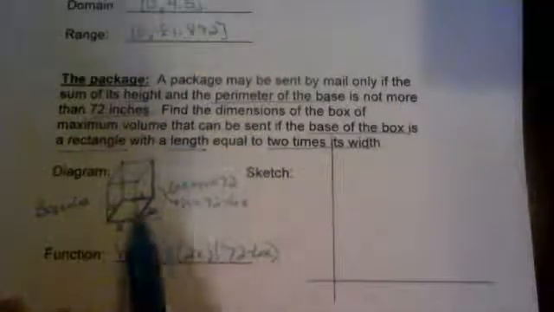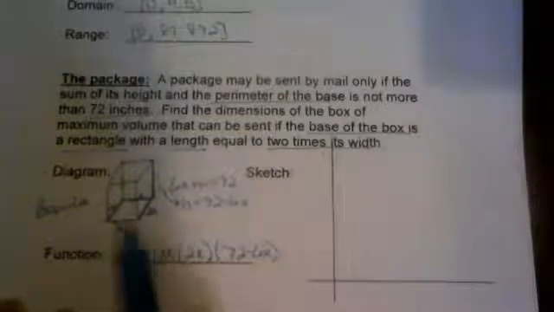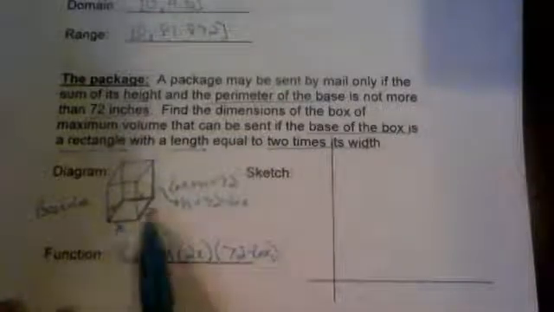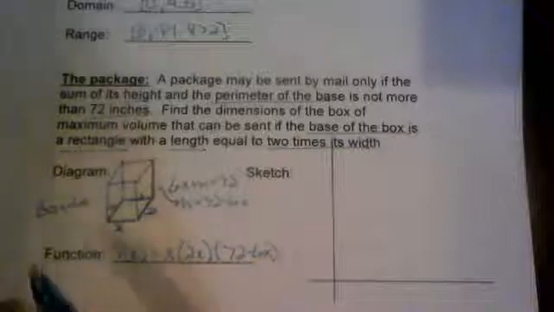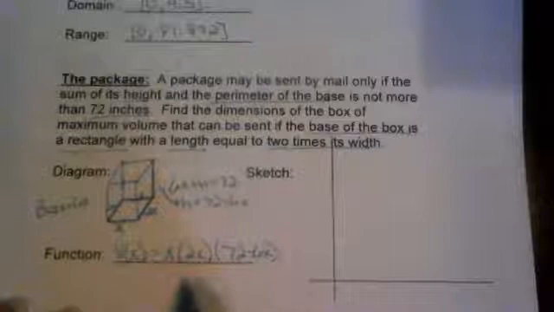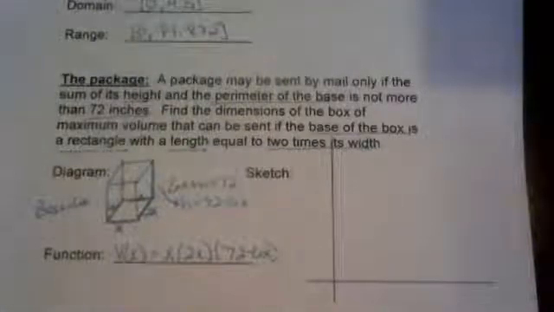Now, on your homework problems, this base, I believe, is a square. So all of these sides would just be x, and a total of 4x. So just be careful about how they describe the base of your box. So at this point, we just type it in the calculator. It's going to be very similar to the one we did in example 1.